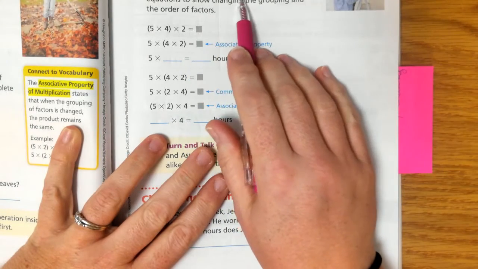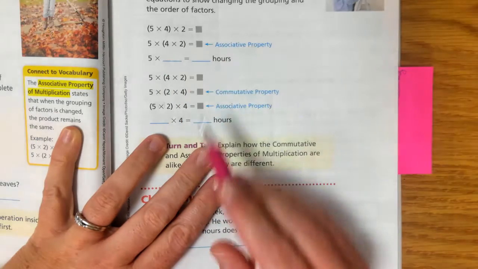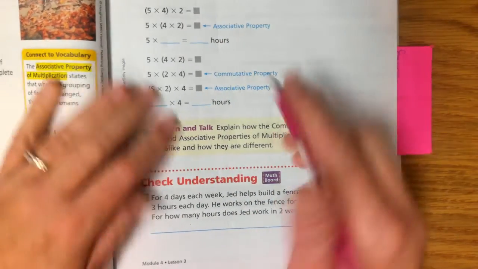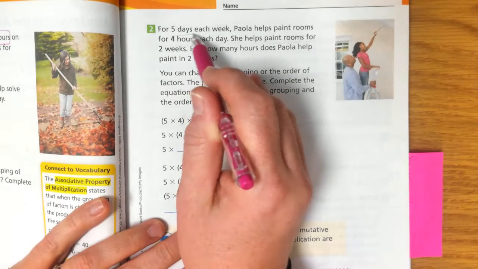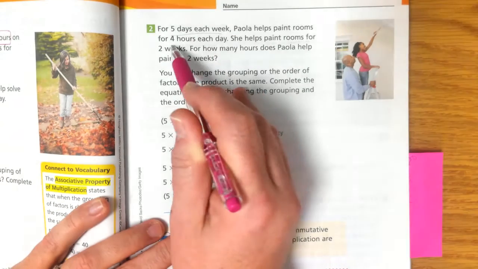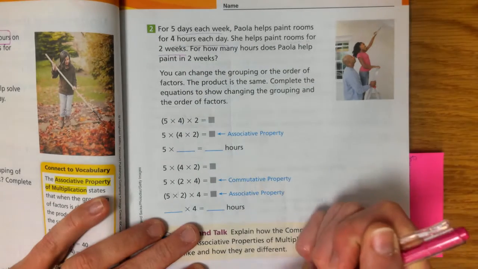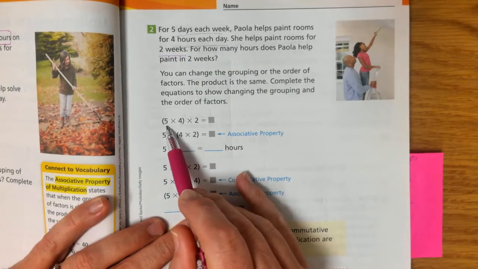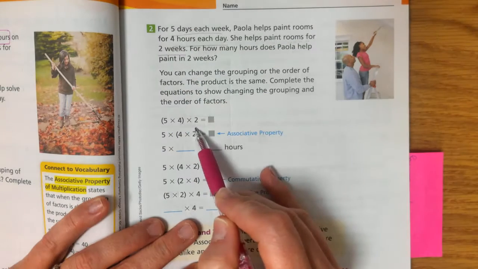The product is the same. Complete the equations to show changing the grouping and the order of factors. So we've got 5 days each week, 4 hours each day, and she does this for 2 weeks. So 5 times 4 times 2.